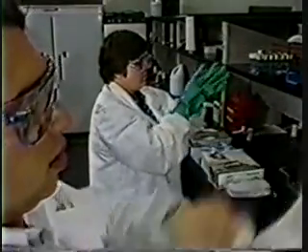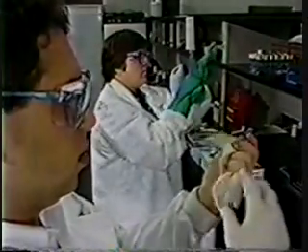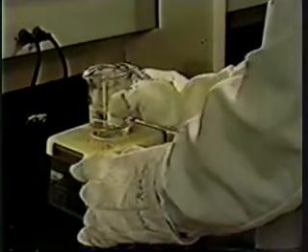Surgical gloves and other gloves made of rubber protect your hands from most contact hazards. Make sure to use the right gloves for the job. Insulated gloves are needed when working with very hot or very cold materials.